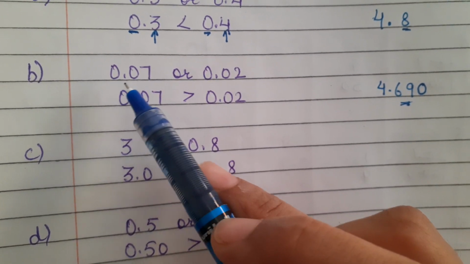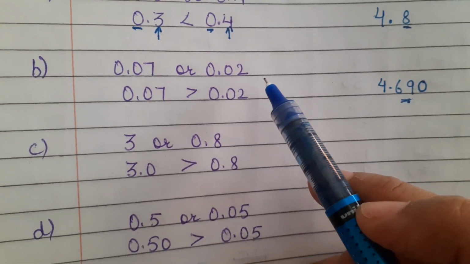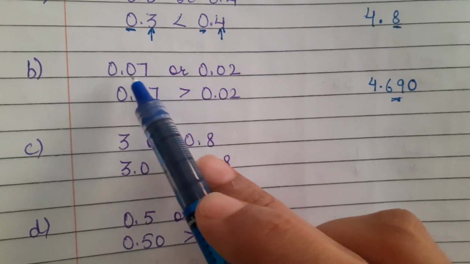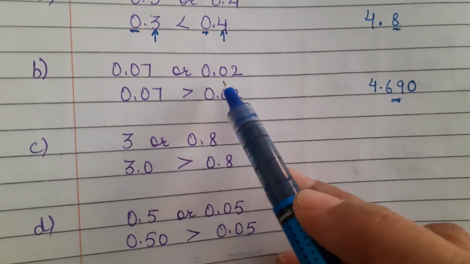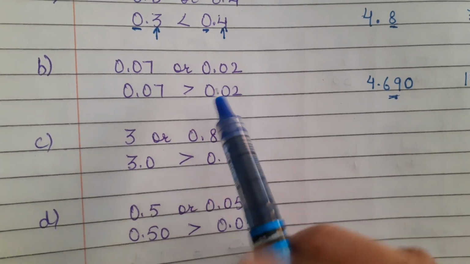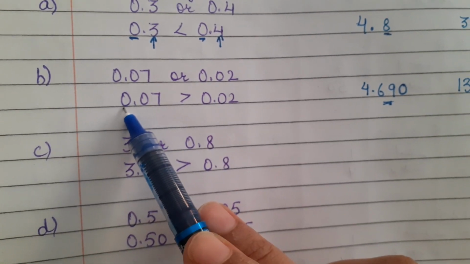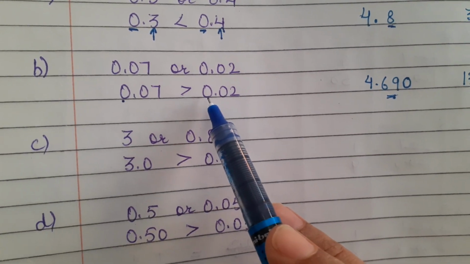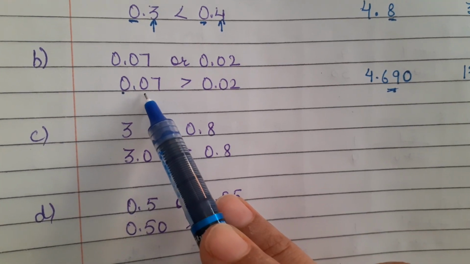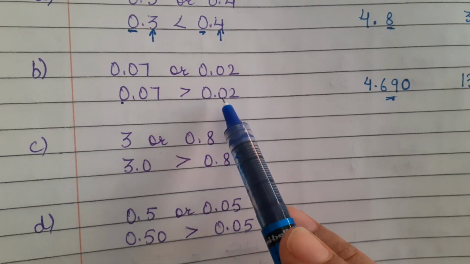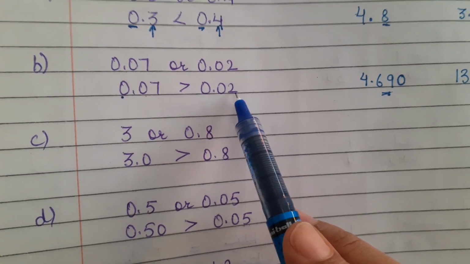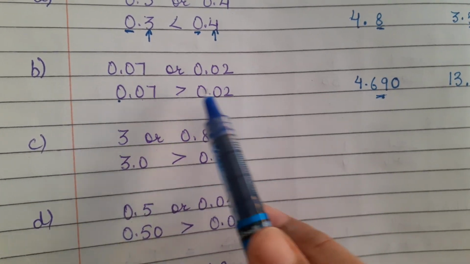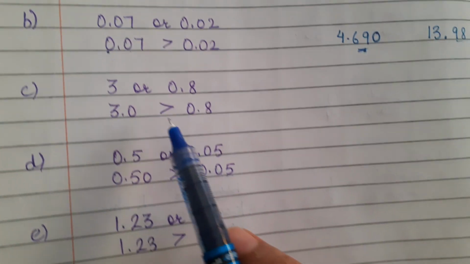Look at part B, 0.07 or 0.02. Again these are like decimals as the number of digits in the decimal part are equal, 2 and 2. So first compare the whole part, it is 0, it is also 0. Let's go to the 10th place. Again this is 0, this is 0. Now look at the 100th place, this is 7 and this is 2. So 7 is greater than 2, so 0.07 is greater.